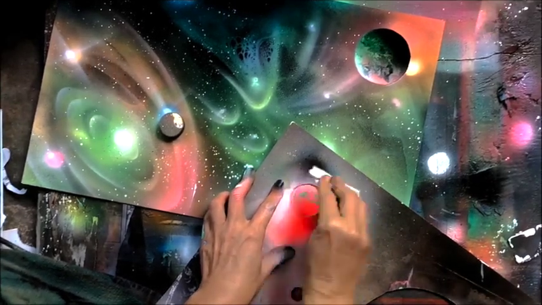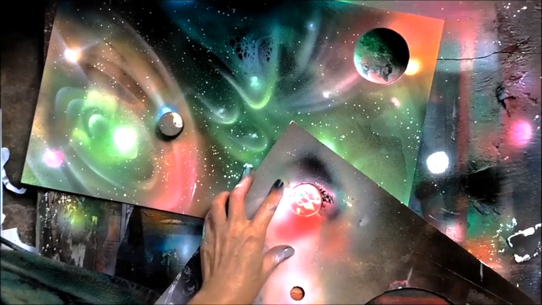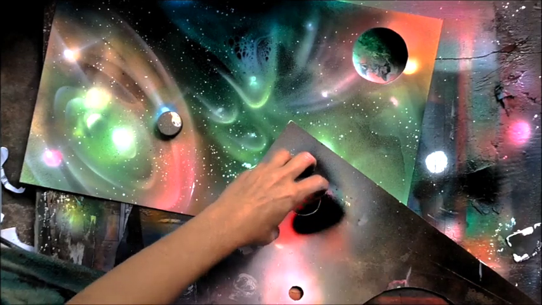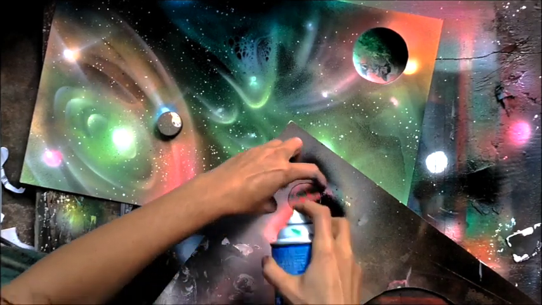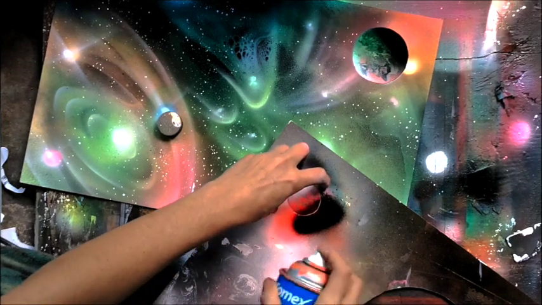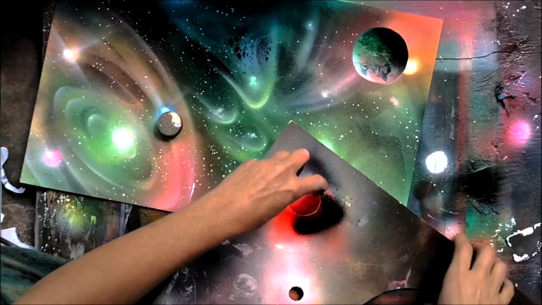So let's do this again. I added white and then pink, crumpled up some newspaper, tapped it on. Now I'm going to add my shadow, black on the dark side, highlight white on the light side, and I can use a transparent color, in this case a little bit of orange if I want.